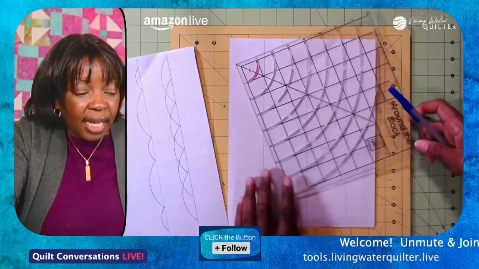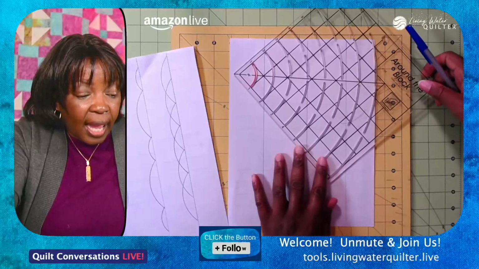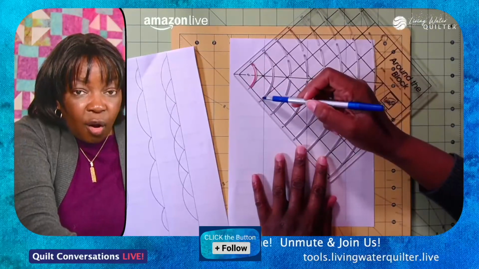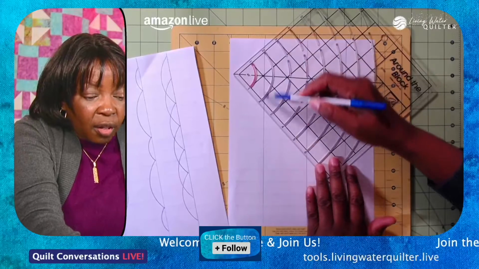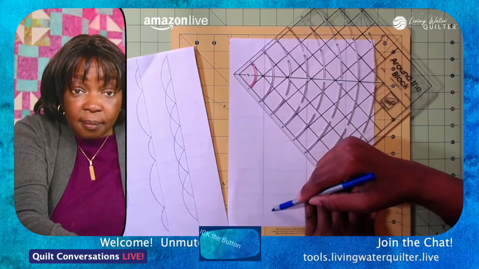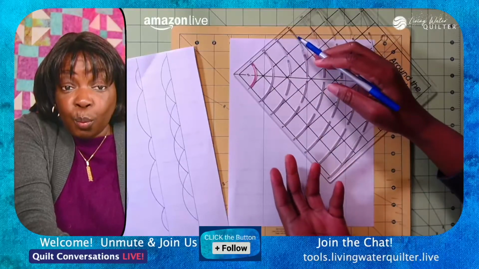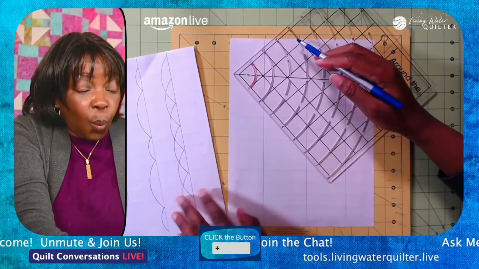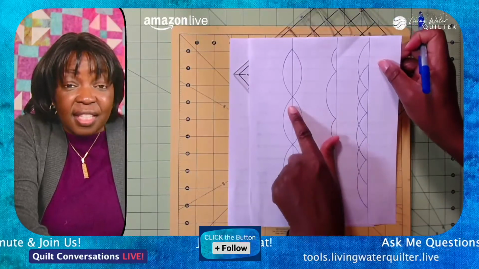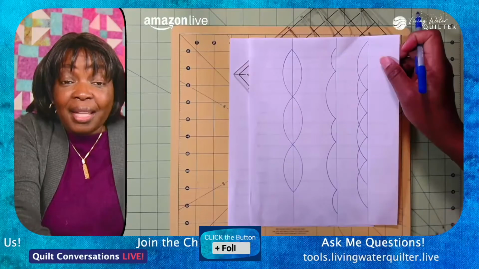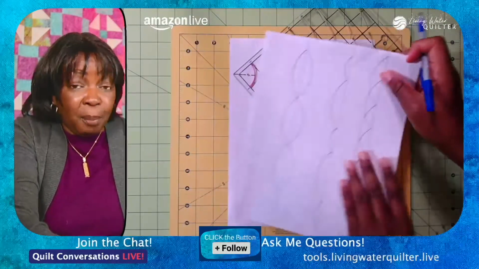You can take any of these arcs and put that arc on a straight line. Say it's your seam allowance in a border or a sashing, and you want to make this design, or right in the middle of a border.